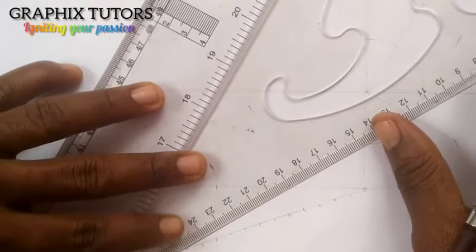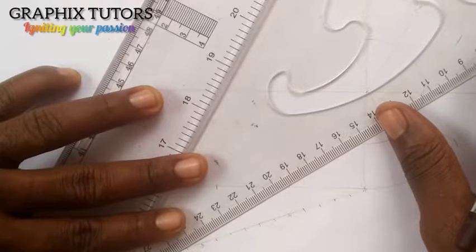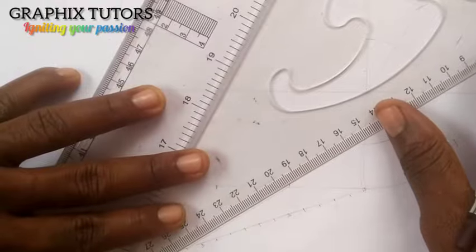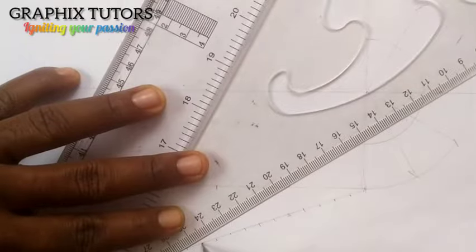Can you see that? So after getting the point, I'll ensure that I didn't shake. I adjust my meter rule, you can see. So this is the first point, right? Then I'll go to the second point, which is this.